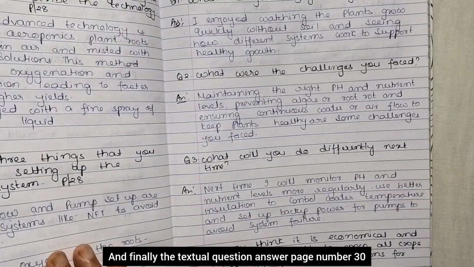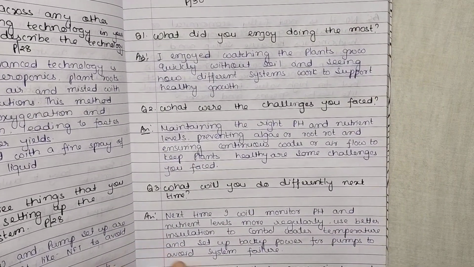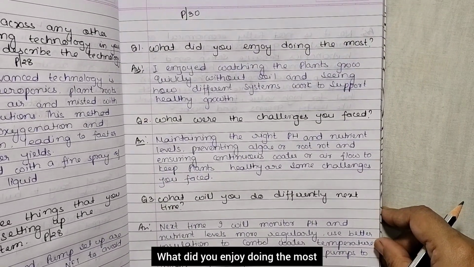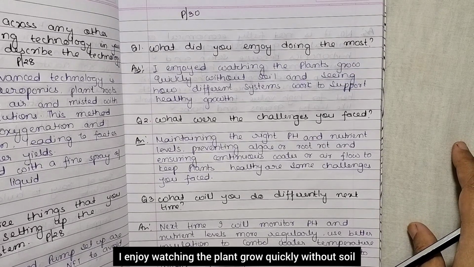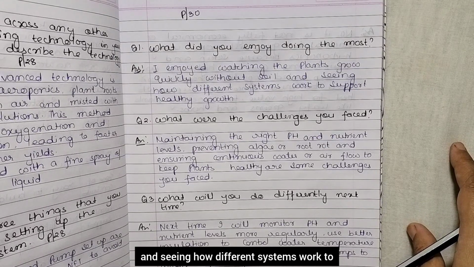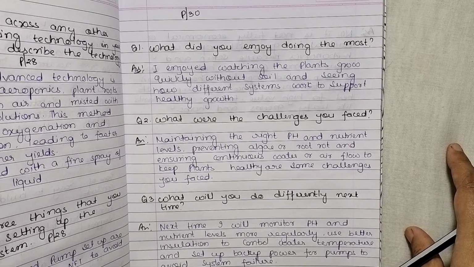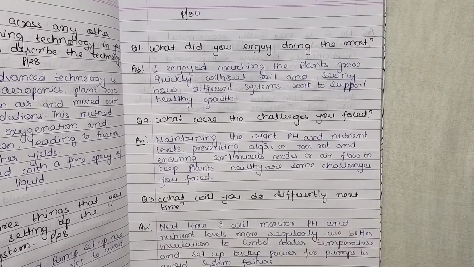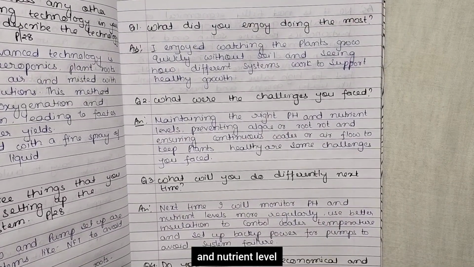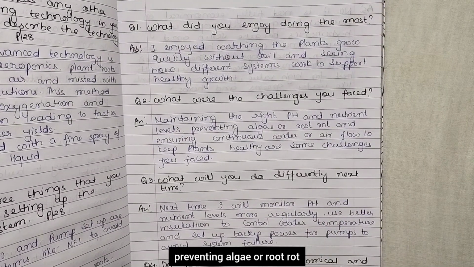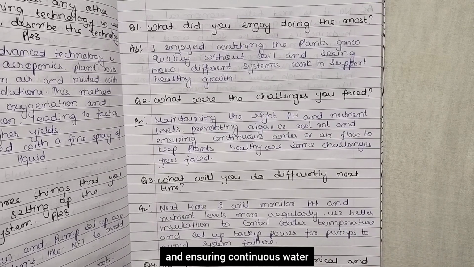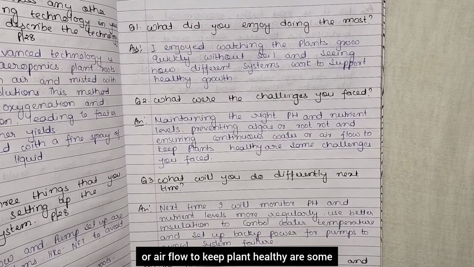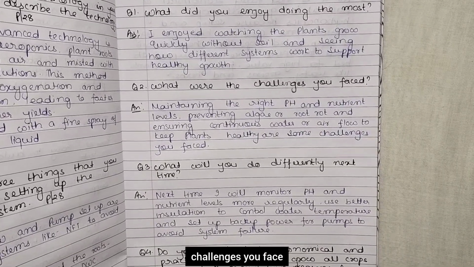And finally, the textual question answers, page number 30. What did you enjoy doing the most? I enjoy watching the plants grow quickly without soil and seeing how different systems work to support healthy growth. What were the challenges you faced? Maintaining the right pH and nutrient level, preventing algae or root rot, and ensuring continuous water or airflow to keep plants healthy are some challenges you face.